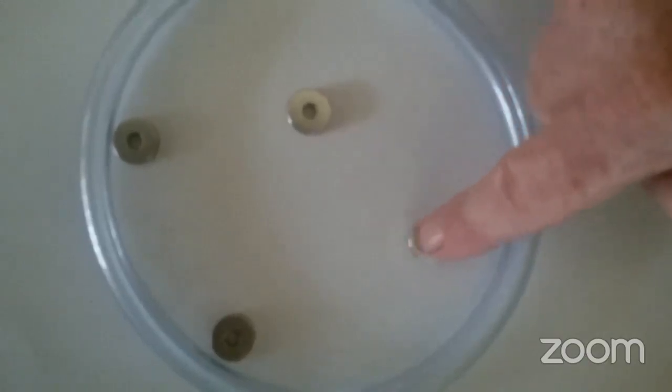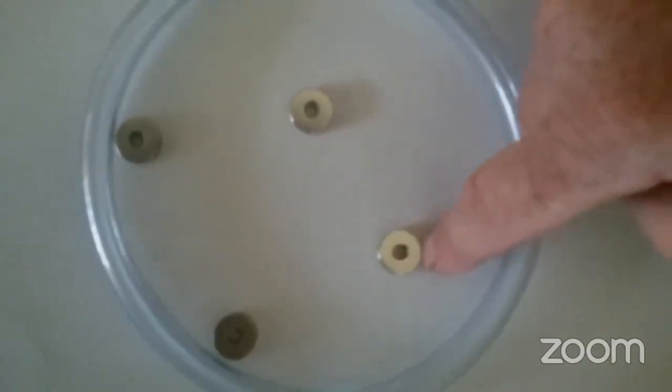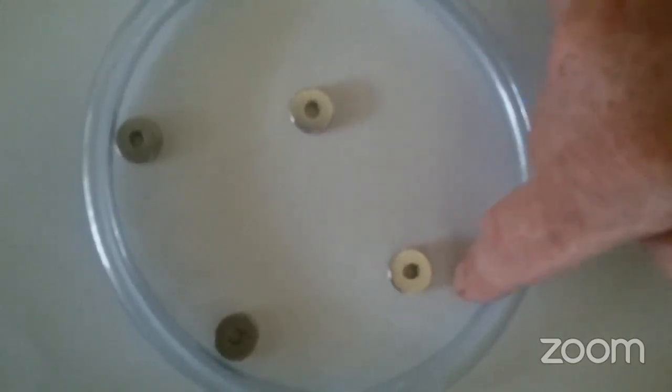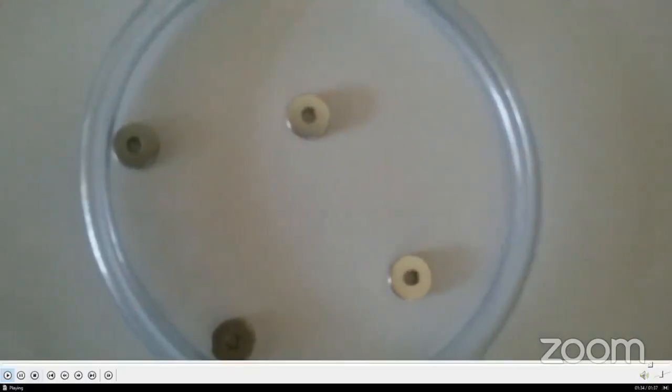Notice how they're always wanting to move to get to that point of balance where all four of them find their balance position.